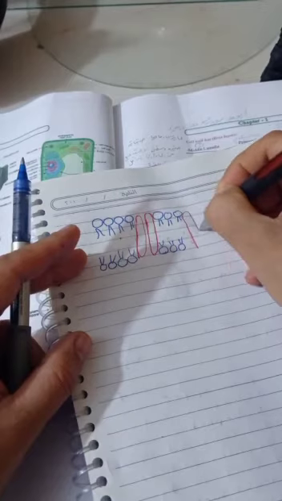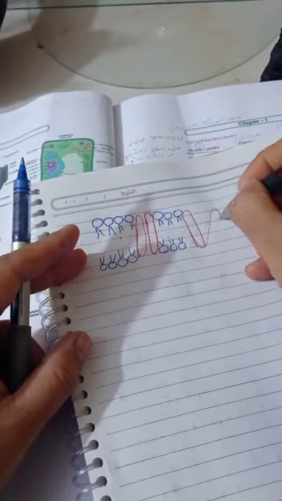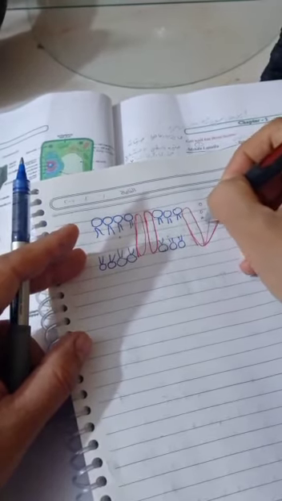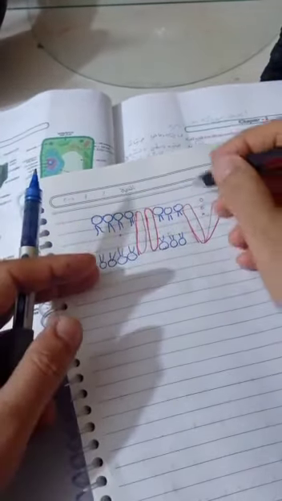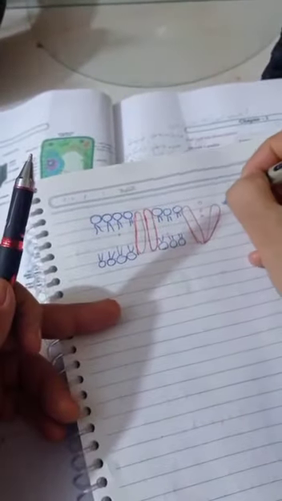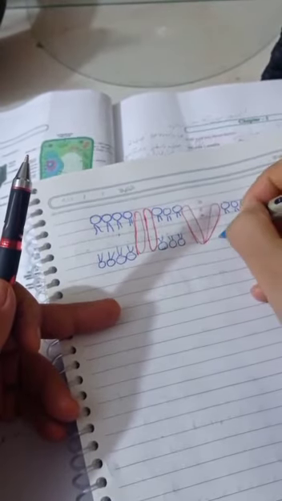It's open so that the particles can pass inside it or enter inside it. Another phospholipid particle, hydrophilic and hydrophobic.